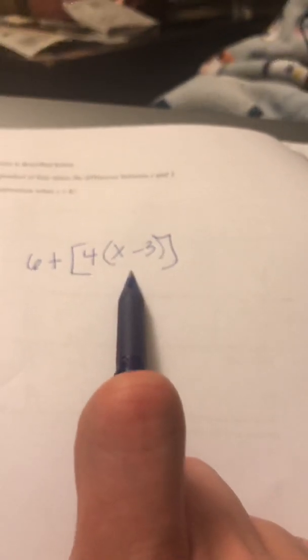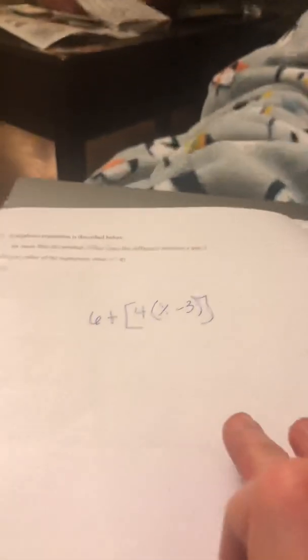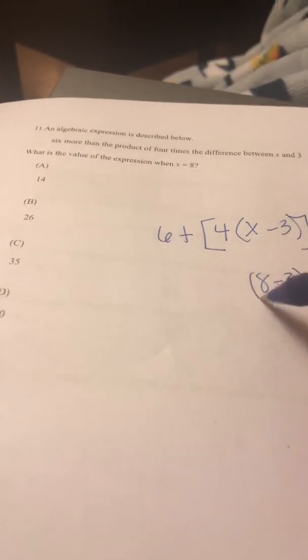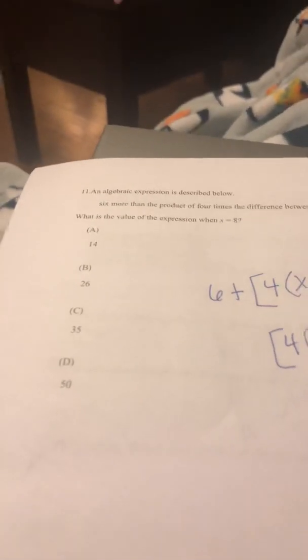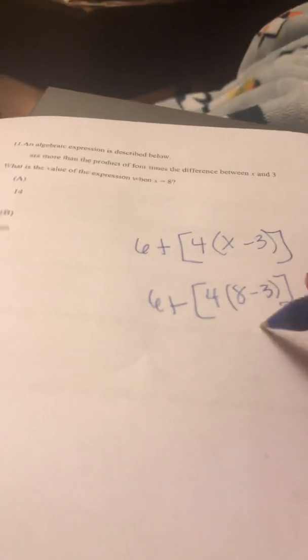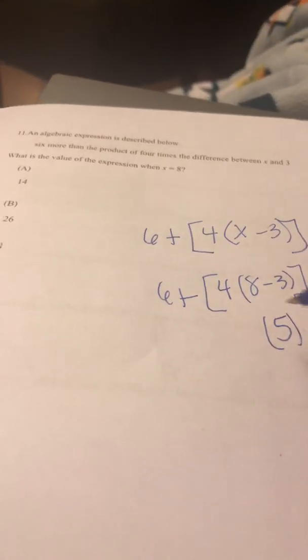Now, they want us to evaluate this by substituting in an 8 for the x. So I'm going to do that. I'm going to take 8 minus 3, and I'm going to bring everything else down exactly as it appears. 8 minus 3 is 5. Keep my parentheses.